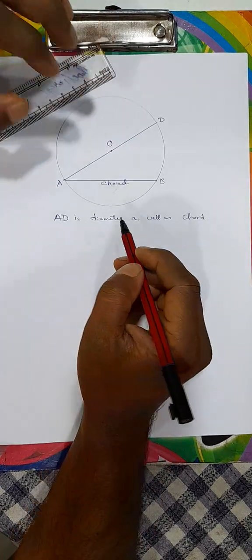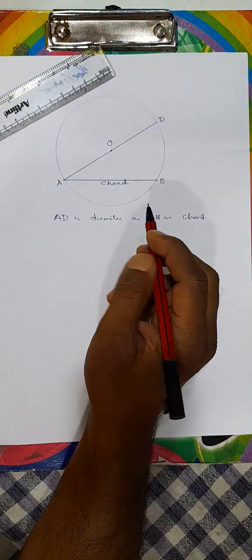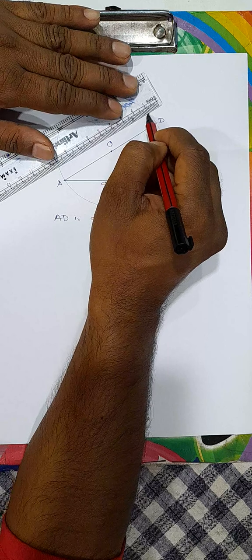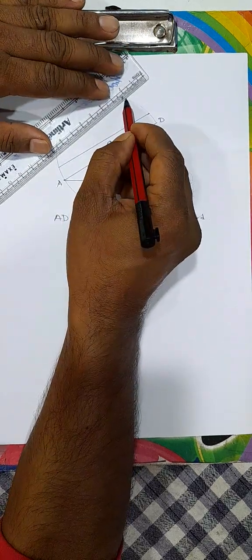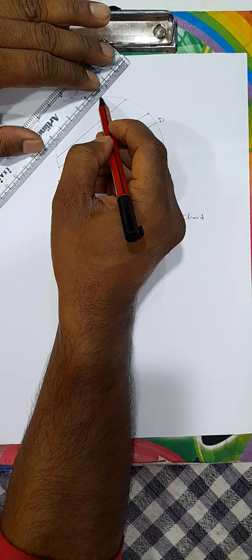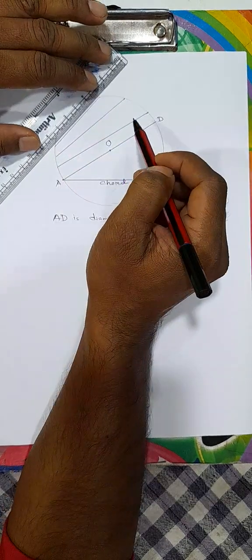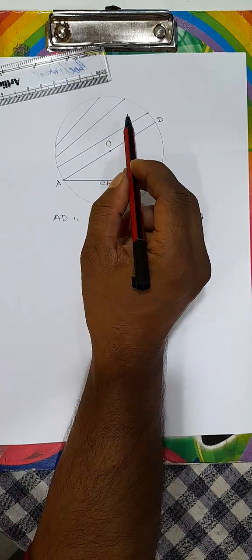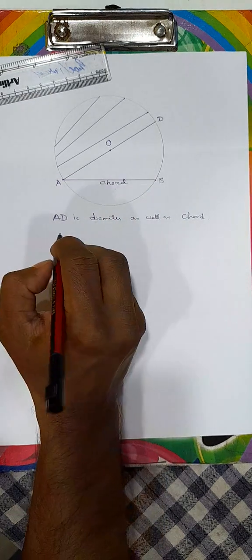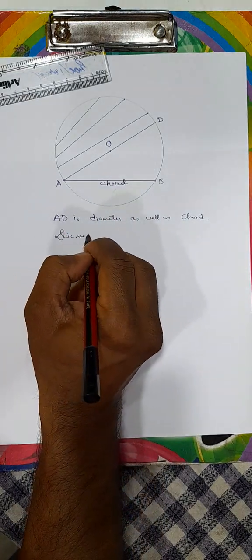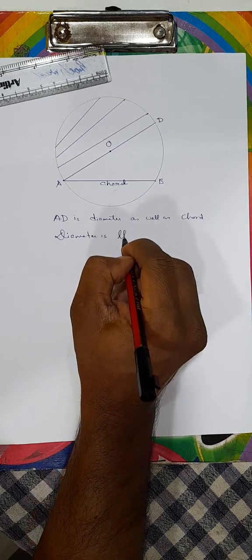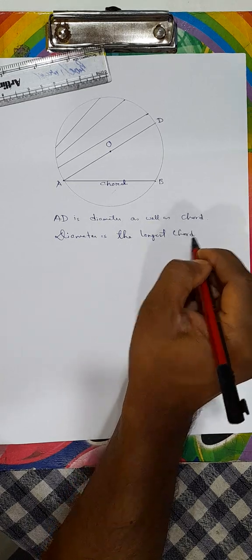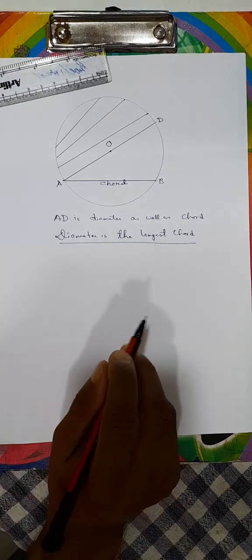Now you see the diameter is the longest chord, because all other chords will be away from the center, right? If you make another chord here, suppose this is another chord, you can draw as many chords as you can imagine. There are n number of points on this circle. So you find that all other chords are away from the center. That means they are shorter than the diameter. So diameter is the longest chord, right? This you have to remember.